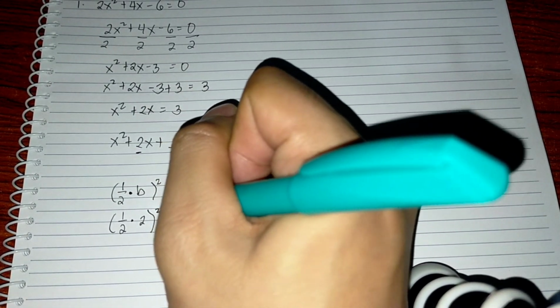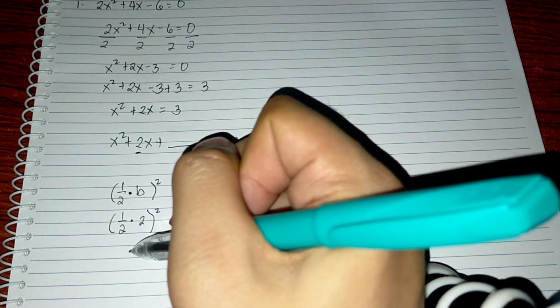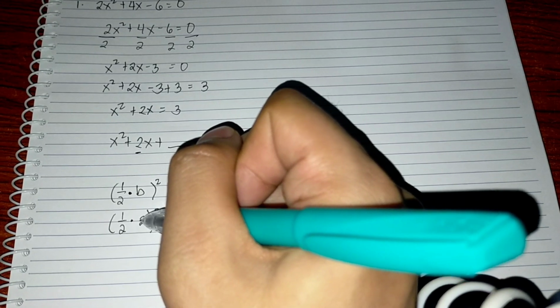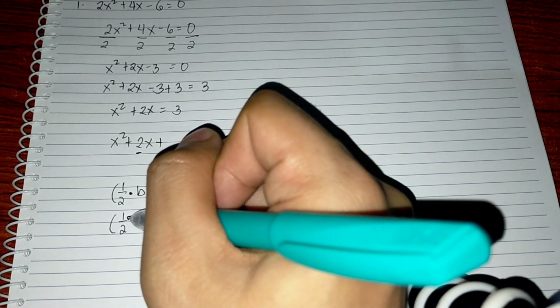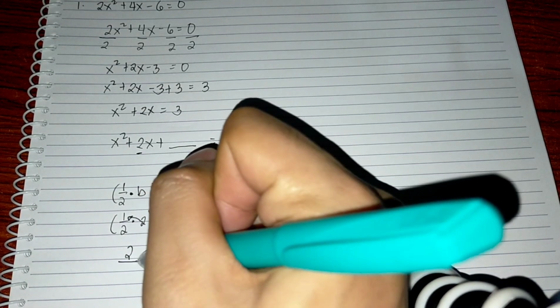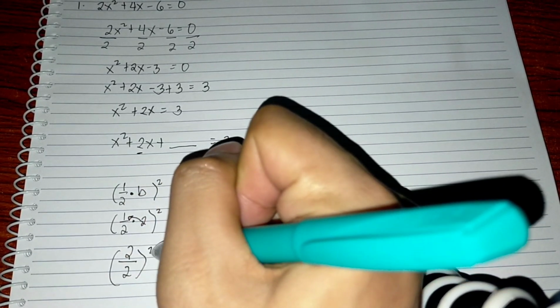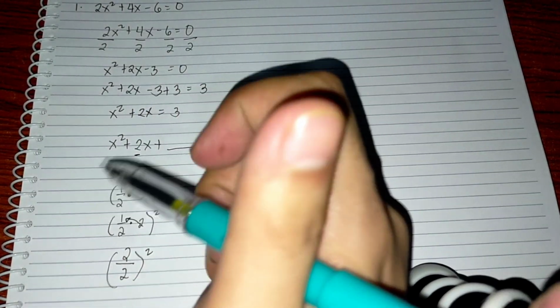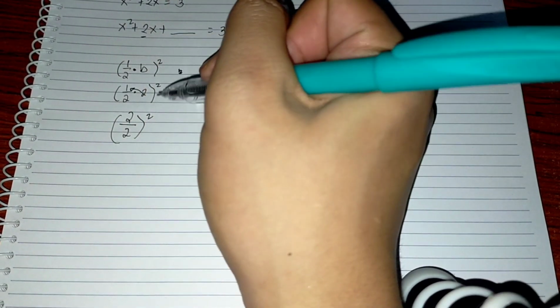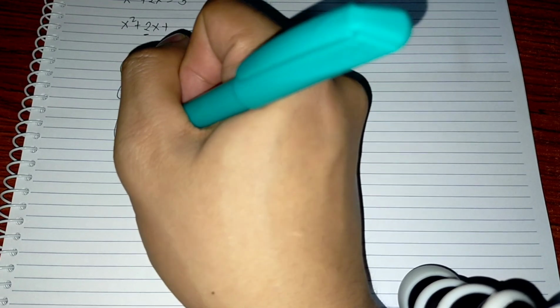2 squared. So, paano mag-multiply ng whole number sa fraction? Simple lang, multiply mo lang yung whole number sa numerator. Okay? So, that will be 2 times 1 is 2 divided by 2. Next. Adjust natin. Okay? So, 2 divided by 2 is 1.